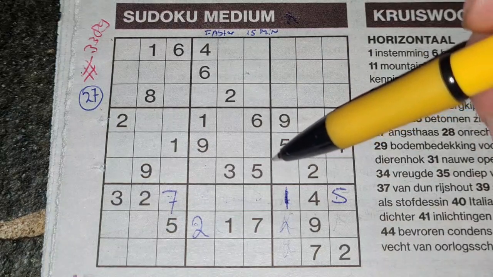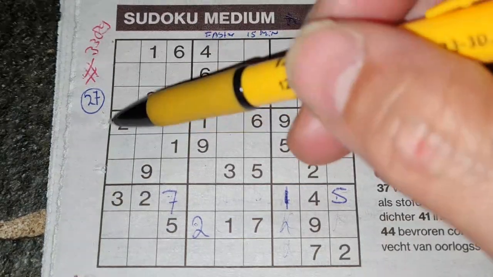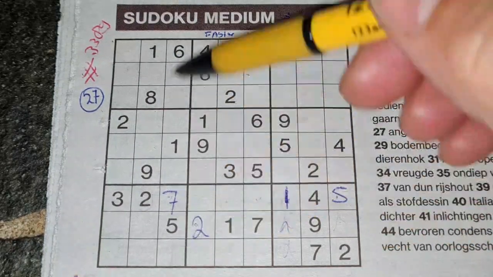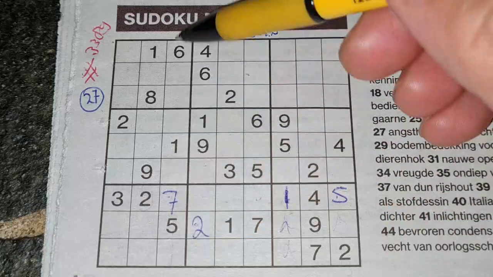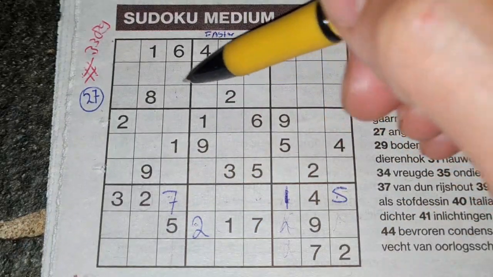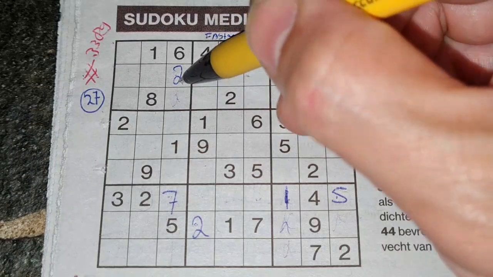Alright. Then we have a 2 in this column, first column, 2 in the second column. So in the third column, the only 2 places for the 2 should be here or there. We see that 2, no 2 there, 2 should be here.